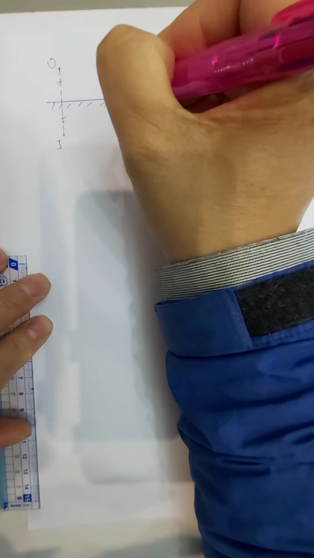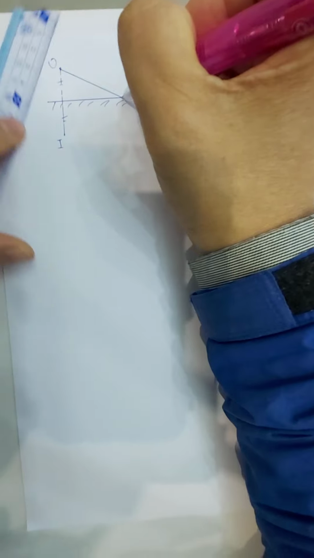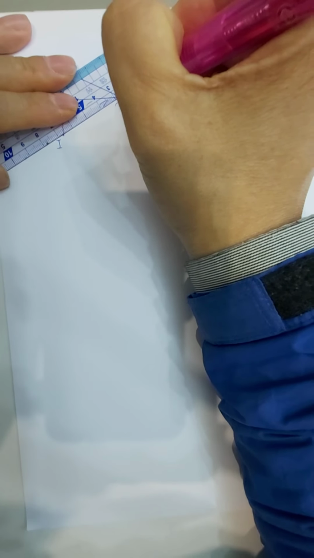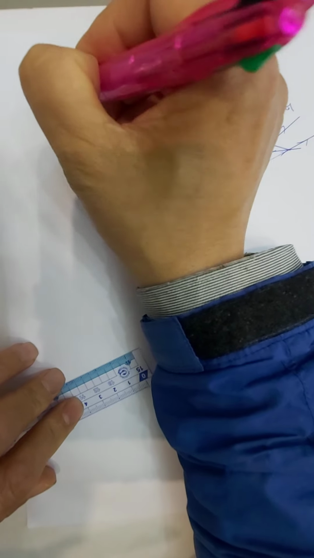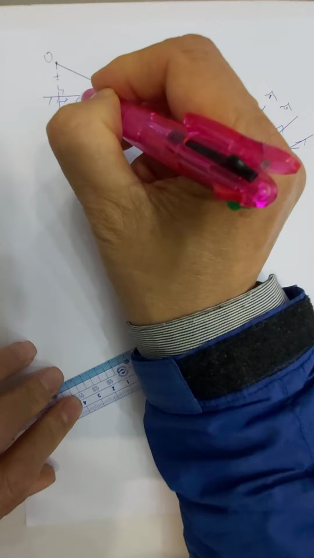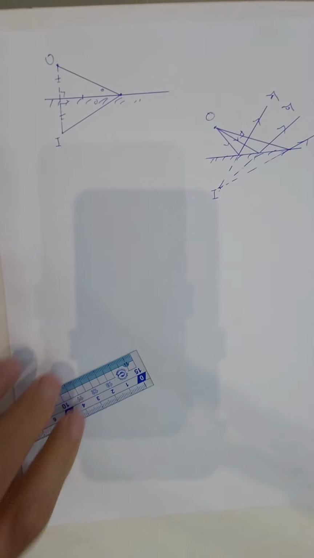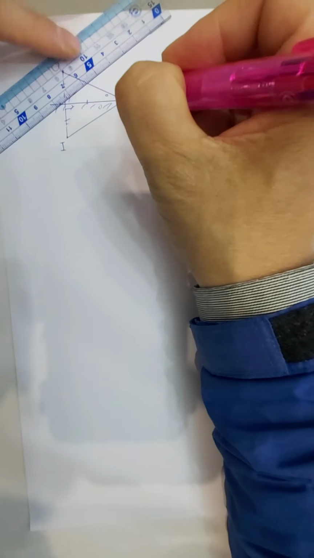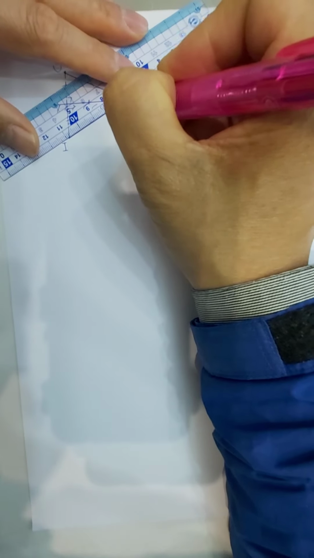Then at any point P on the mirror, if we join this point with O and with I, we get two congruent triangles, SAS. So these two angles are equal. If we produce IP, right?